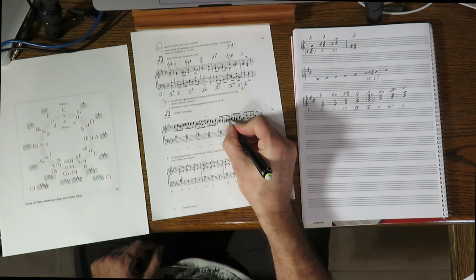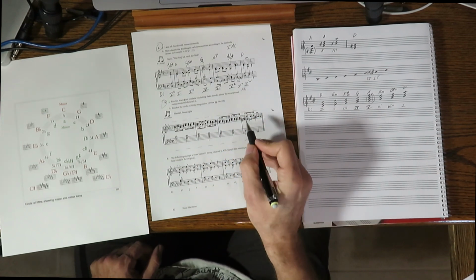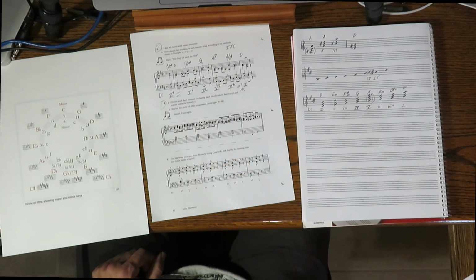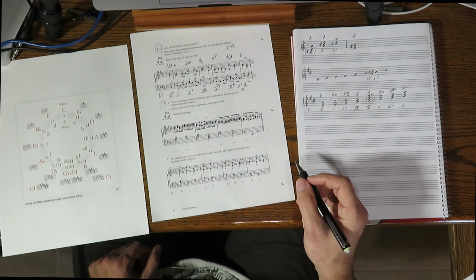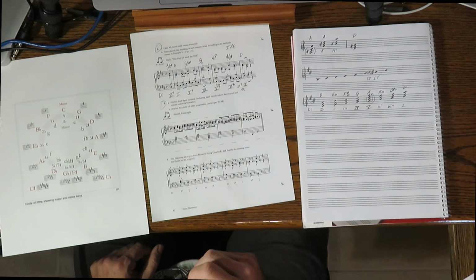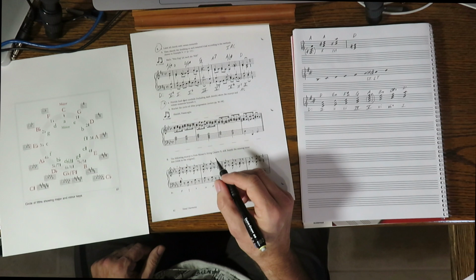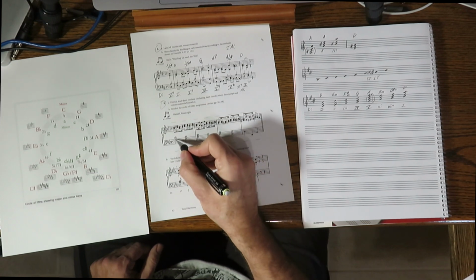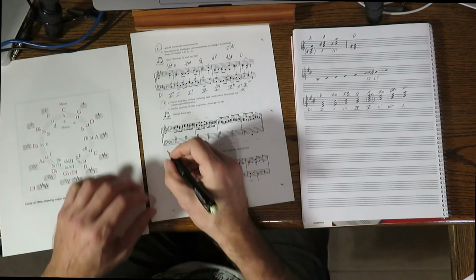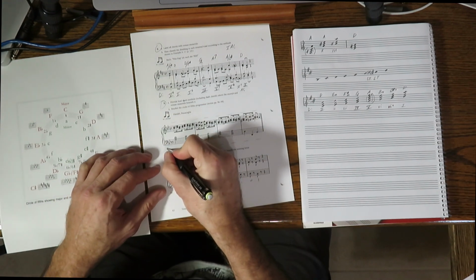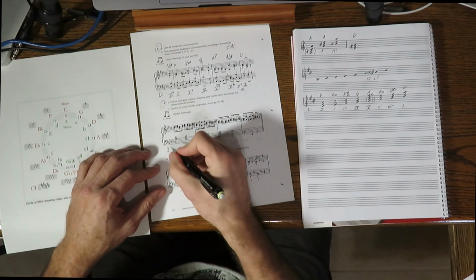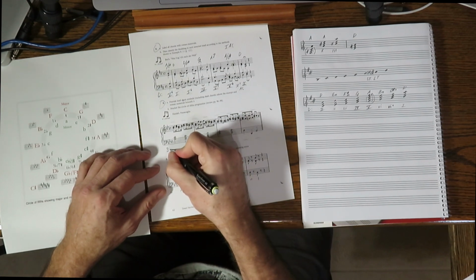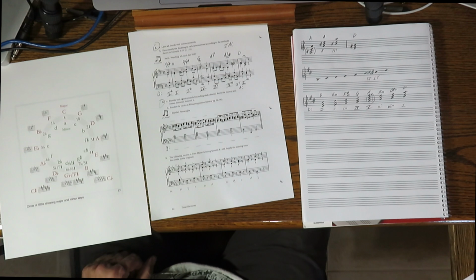And here we go. There's one. And another one. So I'm going to say that we are in G minor, and looking at our first chord, G, B flat, D, that confirms it. So I'll put the lowercase g now because we're in a minor key.